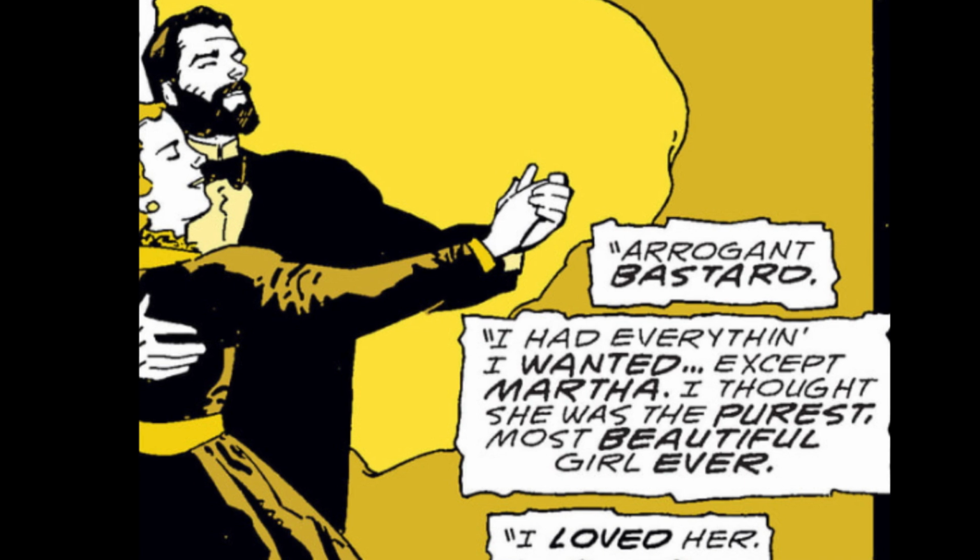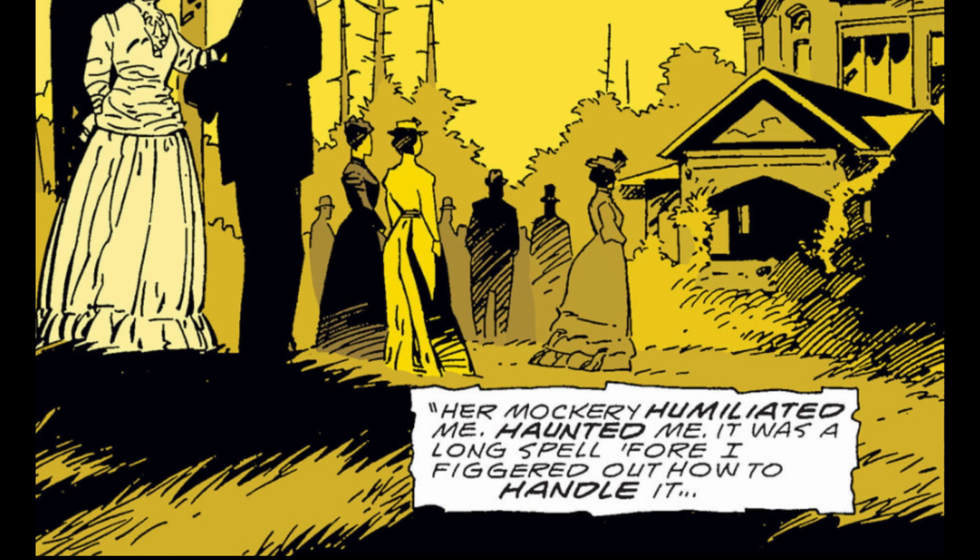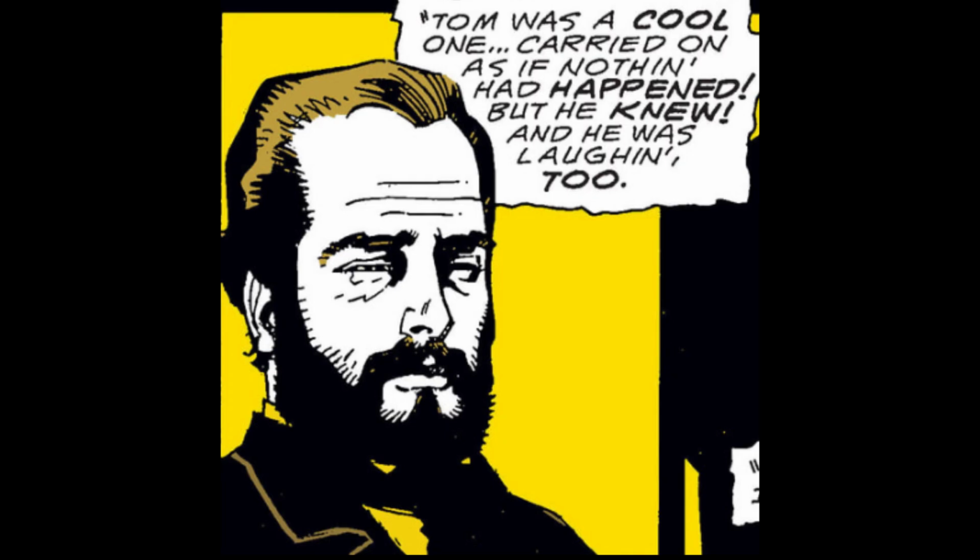And not only that, Jacob was secretly in love with Martha. And one day he confessed that love to her. And she of course rejected him. He said that she laughed, ridiculed, and mocked him. And her laugh has always haunted him since. And he was saying that Tom knew it also, but he didn't say anything, and that he was probably laughing at him too behind his back. All of them were telling him that he wasn't good enough.